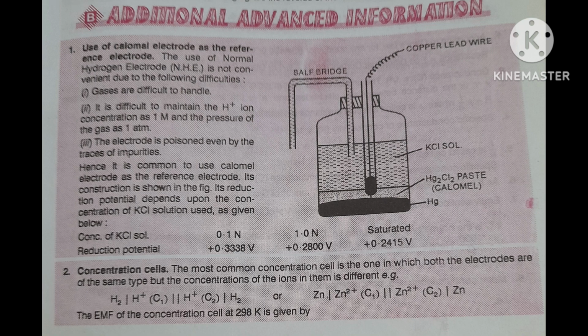And here also for zinc, suppose you want to write, then Zn is converting to Zn plus plus. For Zn oblique Zn plus plus, its concentration you consider as C1. You write in the bracket C1. And on the other side Zn plus plus is converting to Zn metal. Then there the concentration is C2. And both are separated by salt bridge, a double line you can write. Then at 298 Kelvin, what will be the EMF of this concentration cell?